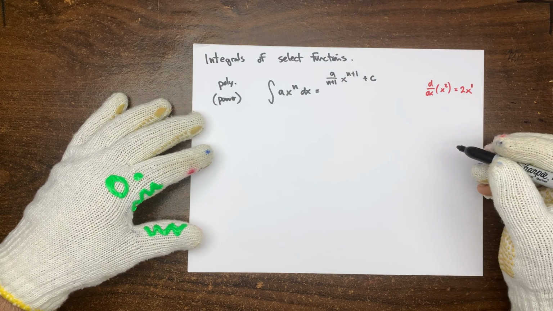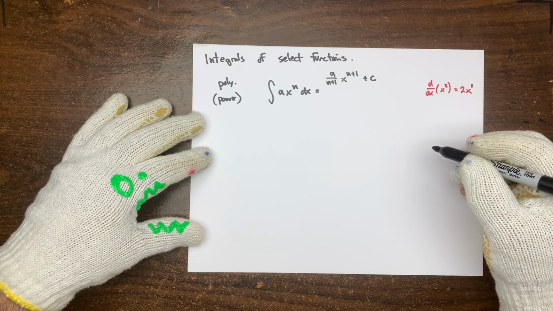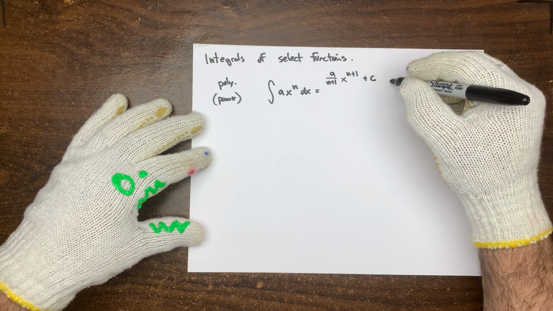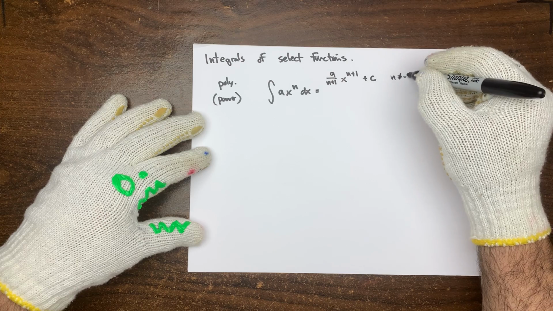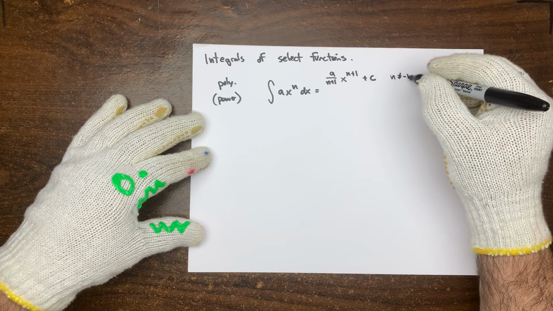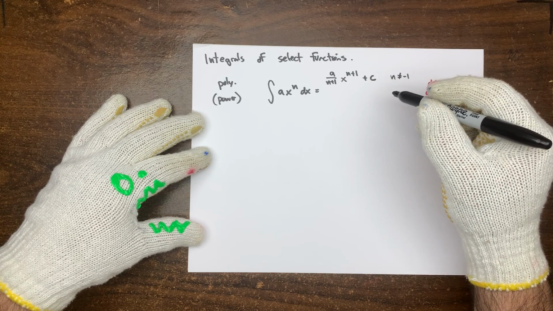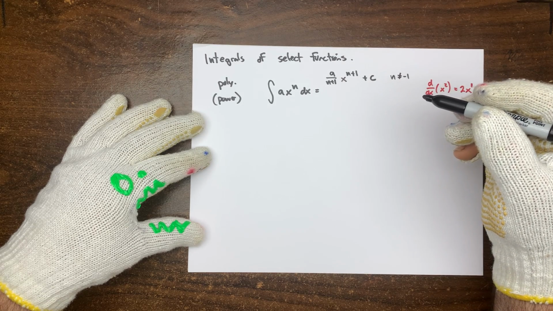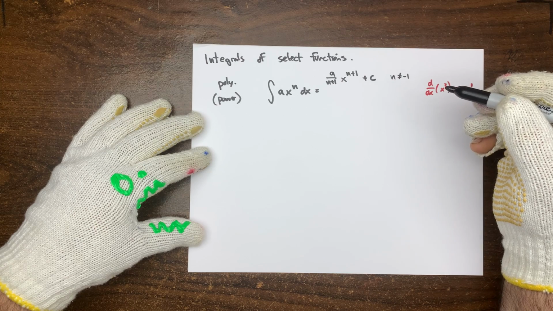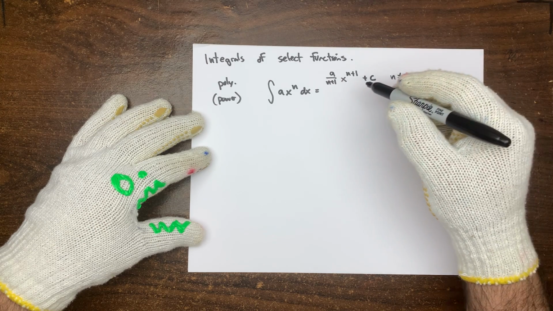Also, this is not the complete picture. There is one exception to this one, and that is n cannot equal negative 1. Okay, for that one special case, you can look back at your derivatives, but you could never take the derivative and have it lead to a constant.